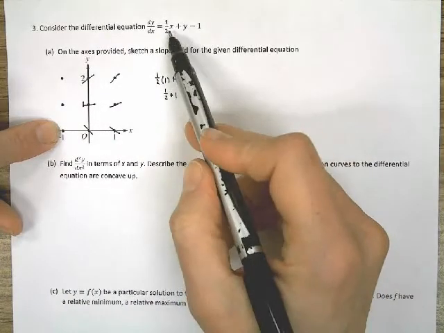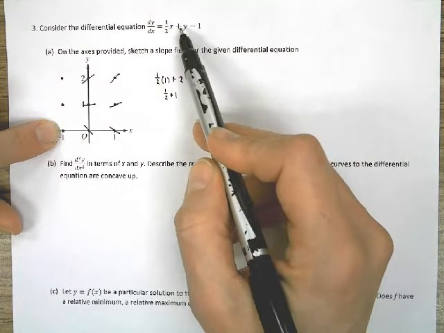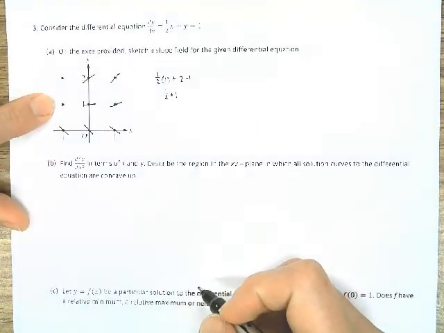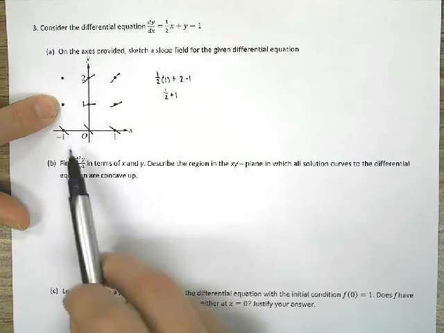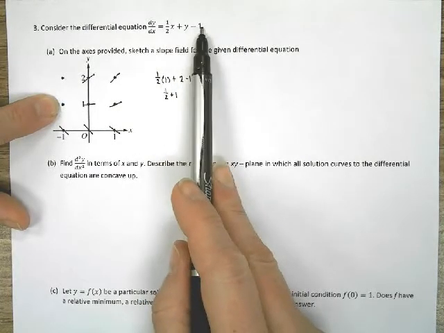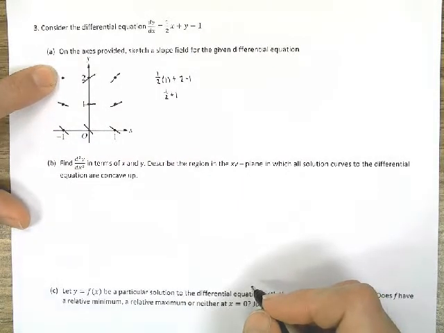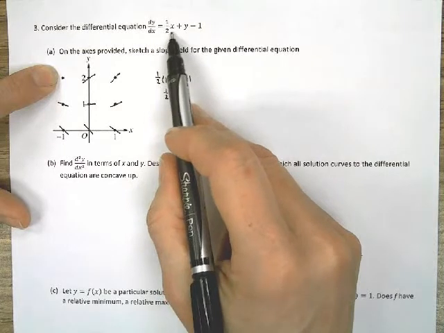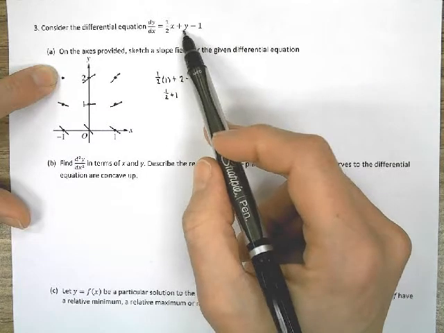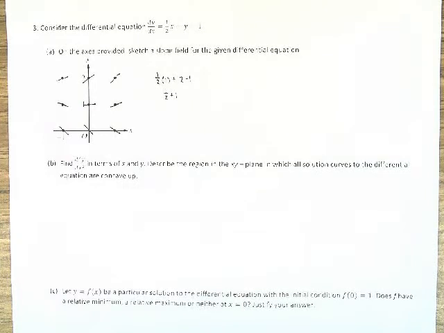All right, negative 1, 0. I have negative 1/2 minus 1, which is going to be a slope of negative 3/2. Hopefully I did that right. Negative 1, 1. Let's see. I get negative 1/2. My 1's cancel here, so that's a slope of negative 1/2. And at negative 1, 2, let's see, I have negative 1/2 plus 2 minus 1. So negative 1/2 plus 1 is a slope of 1/2. And there's my slope field.